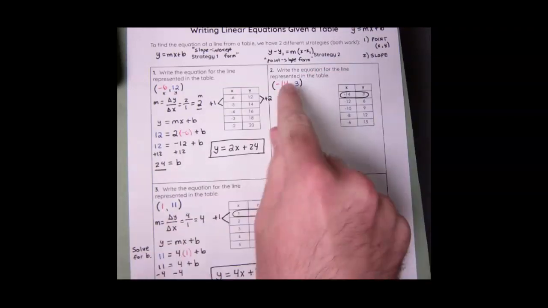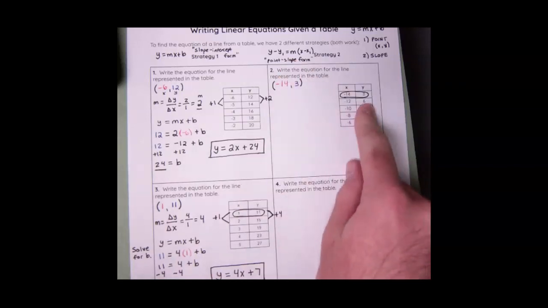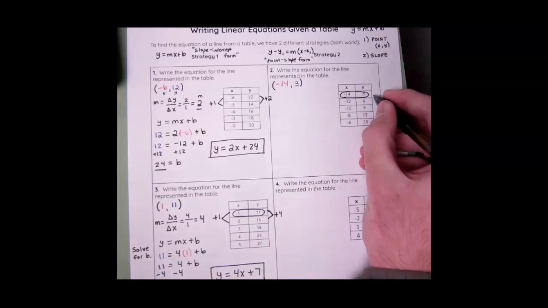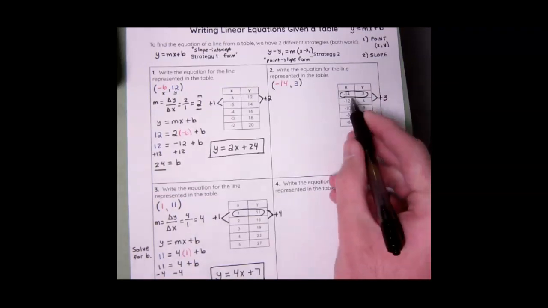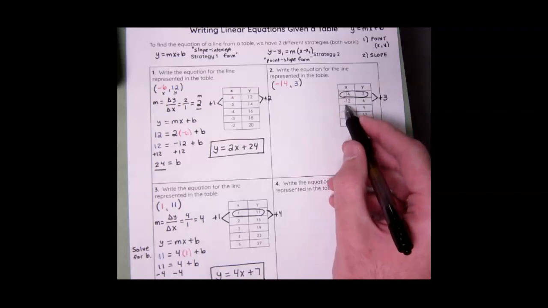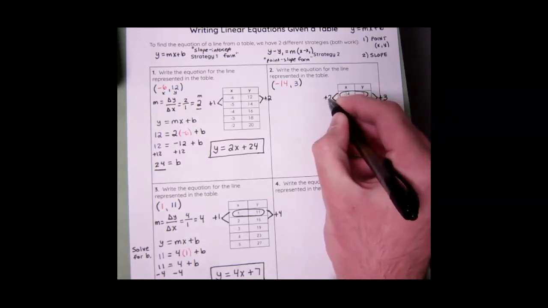So now that I have my point, now I need to still find my slope. So the slope would be the change in y, which in this case, 3 to 6, those numbers are getting bigger by 3. So my change in y is plus 3. Negative 14 to negative 12, those numbers are also getting bigger, plus 2.